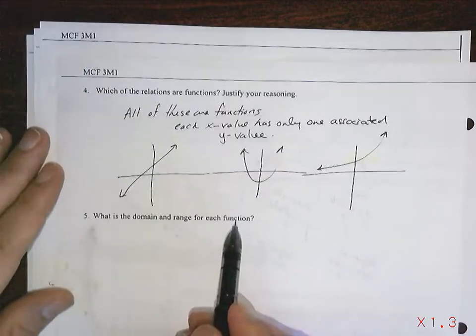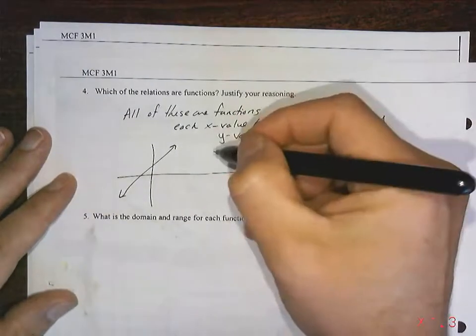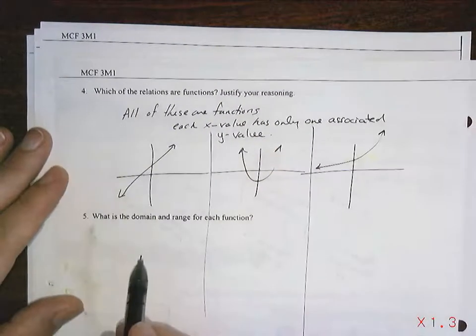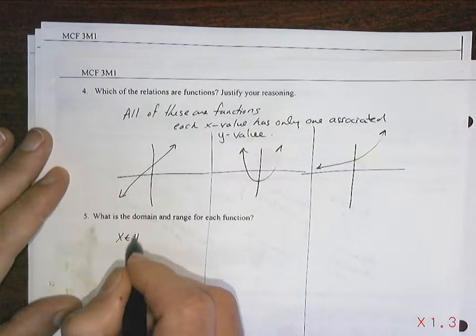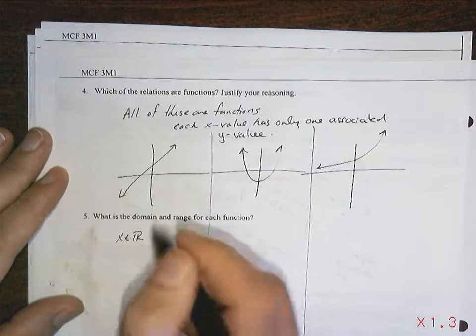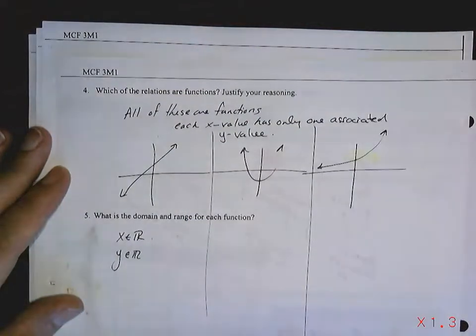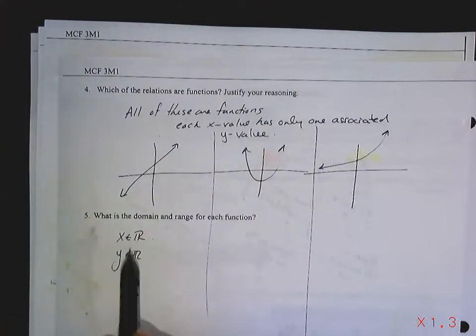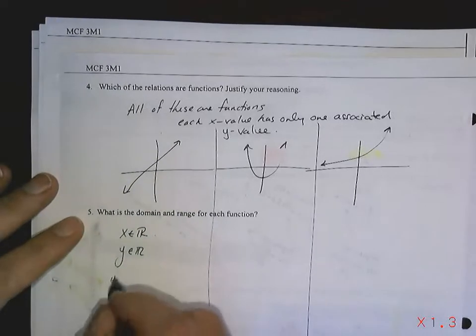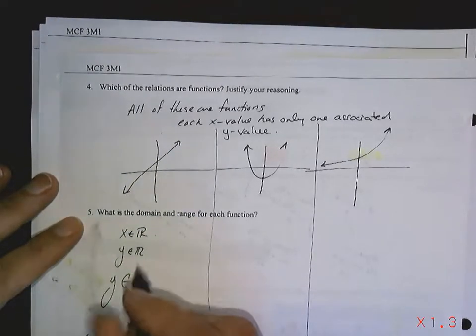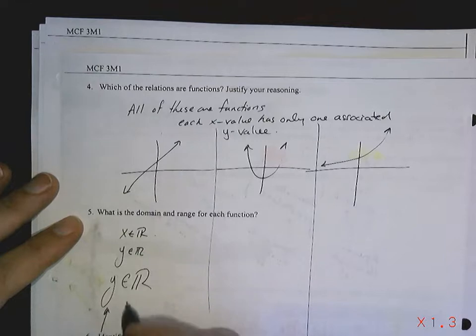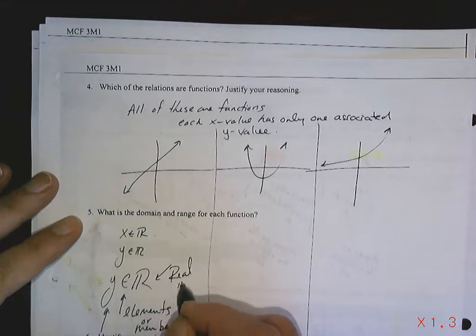What's the domain and range for each of them? Well, might as well keep this same order going here. So for the linear one, the domain is all the possible x values have a place on that line. What about the range? Well, all the possible y values have a place on that line. So all the x values are important, all the y values are important, and that's the way we say that mathematically. And once again, it's a y with a funny looking e with an r, and this means that the y values are our elements or members of the real numbers system.